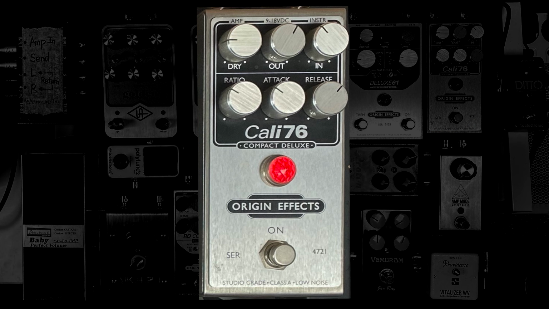Today, I will tell you how to operate the compressor and how to use Cali76. The compressor is also the most used pedal. People often use it without knowing how to use it. No wonder, Cali has 6 knobs. That's amazing. Don't worry about it, I will tell you how to use this properly.